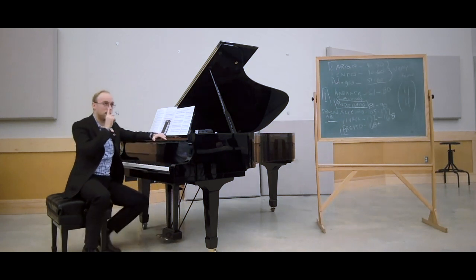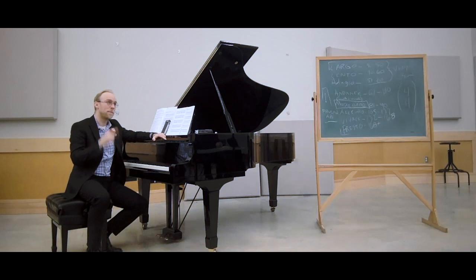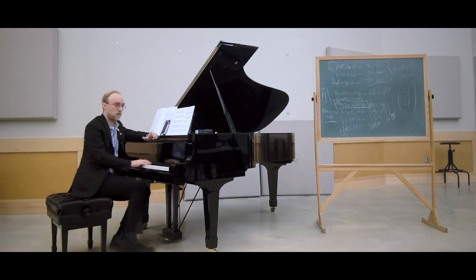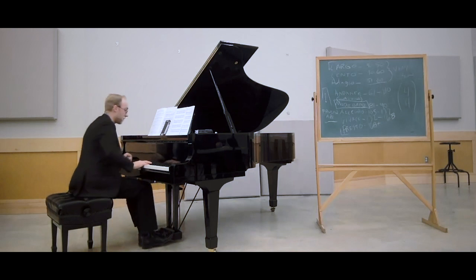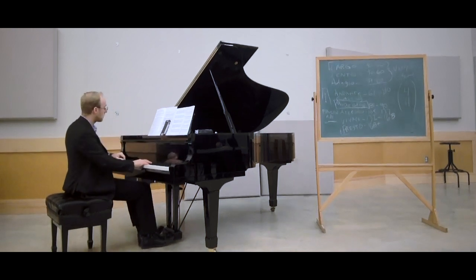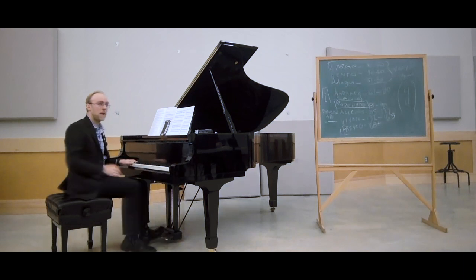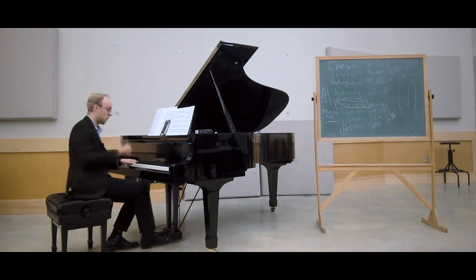I think even if I can extrapolate on that a little bit, listen to the left hand. We're getting distracted by the motive, which is 2 notes, which tricks us into thinking it's a 2-note pulse, right? But think about the left hand here. See if you can hear. I'll play a little bit louder. So how many notes are in the pattern before it changes chords?